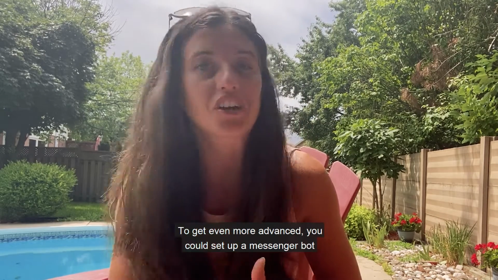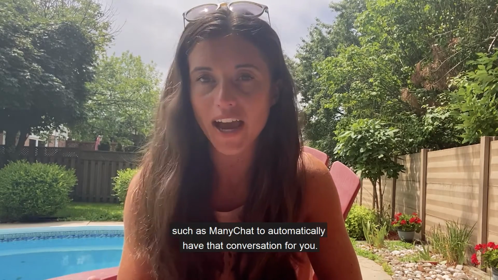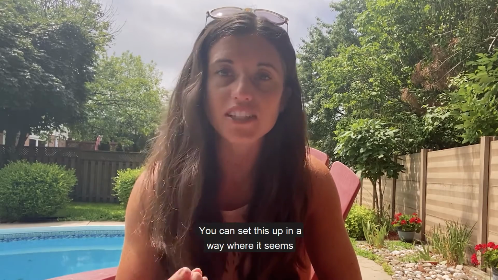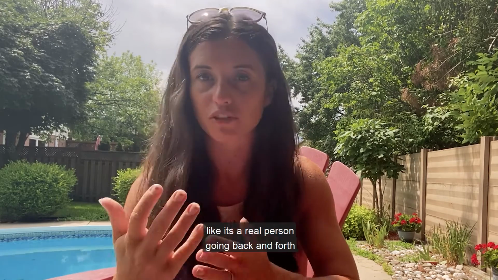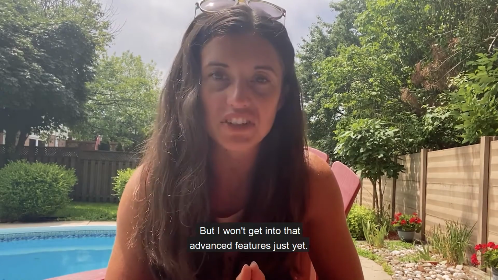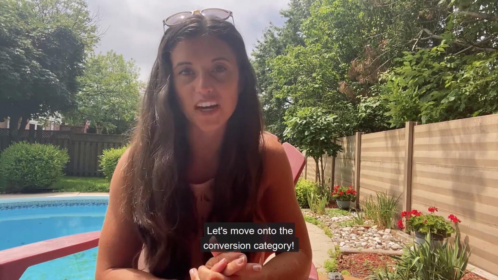And to get even more advanced with them, you can actually set up a Messenger bot, such as ManyChat, to automatically have that conversation for you. You can actually set this up in a way where it seems like it's a real person going back and forth. But I'm not going to get into that advanced feature just yet. But let's move on to the conversion category.